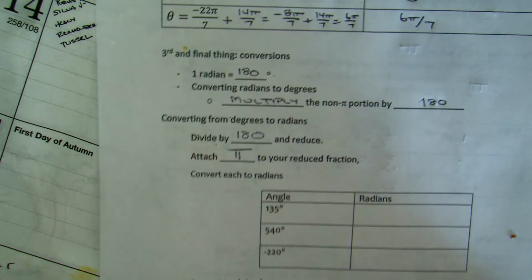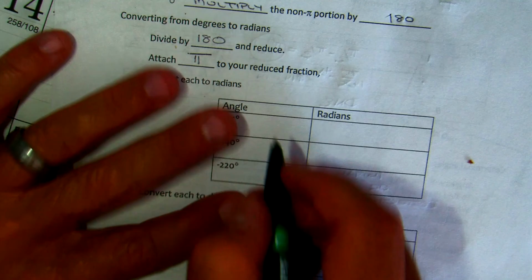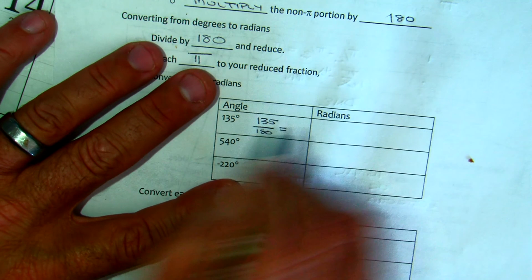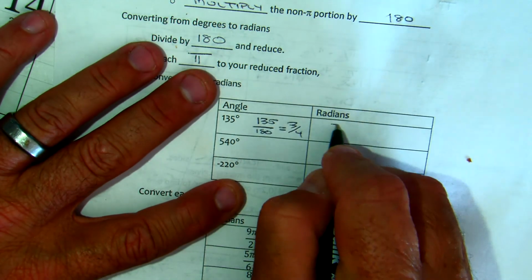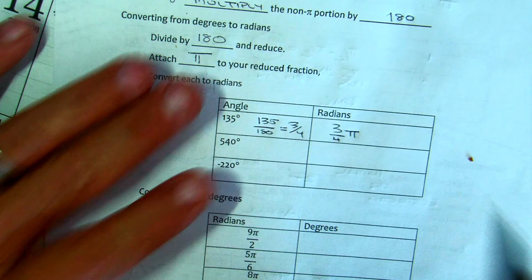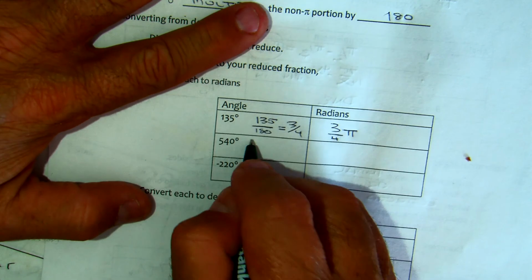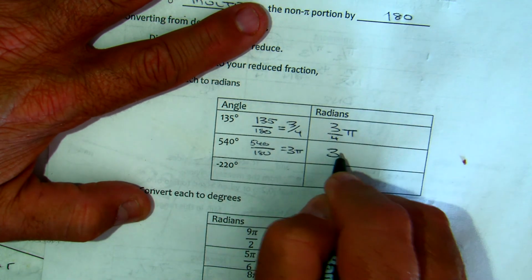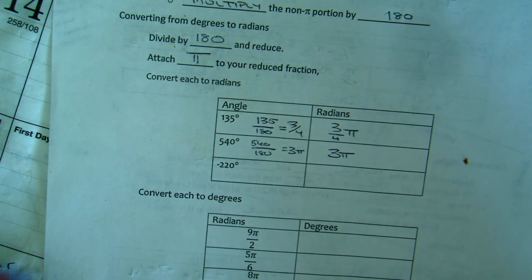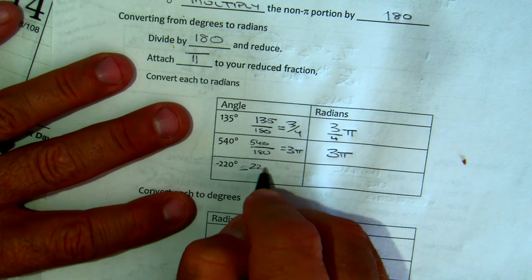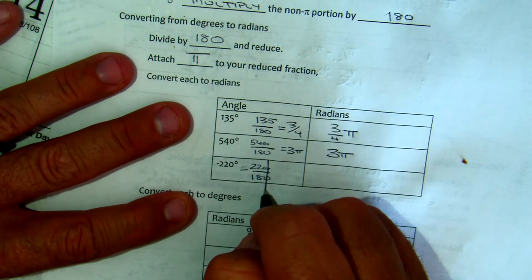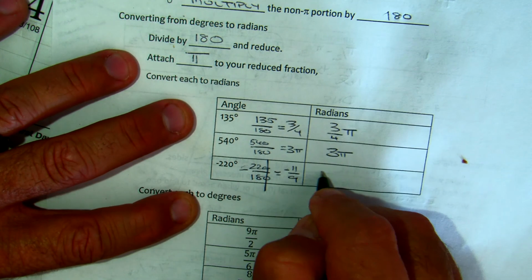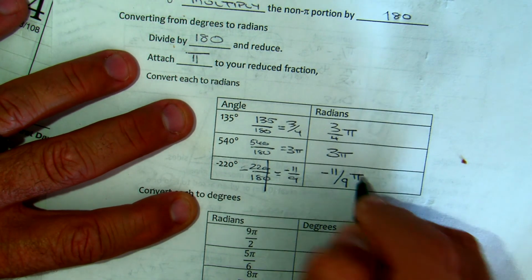All right, so if I look at the first batch, I'm going from degrees to radians. So I go 135 divided by 180. All right, and that simplifies down to 3/4. So now I got 3/4 pi. All right, 540 divided by 180 equals 3. So now I got 3 pi. Last one, negative 220. So negative 220 over 180. Don't forget the negative. Zeros cancel out. 22 and 18 are both even. So I got 11 ninths. So I got 11 ninths pi. Boom shakalaka.